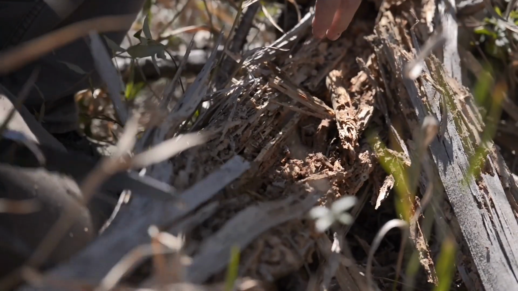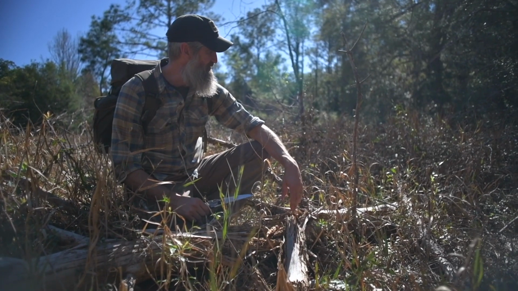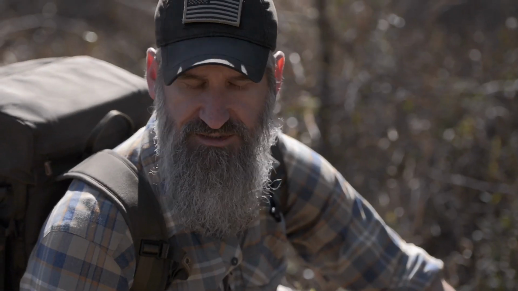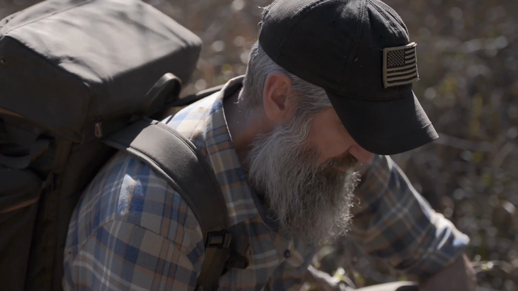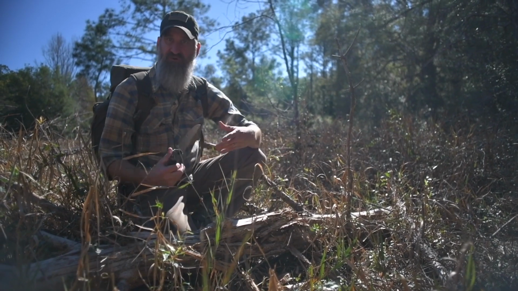No. So this one is definitely not a good candidate. I'm not going to spend a lot of time with it. So what I'll look for is more of these downed trees that actually have the sapwood weathered away even further than this, and see if we can find some fatwood in those.